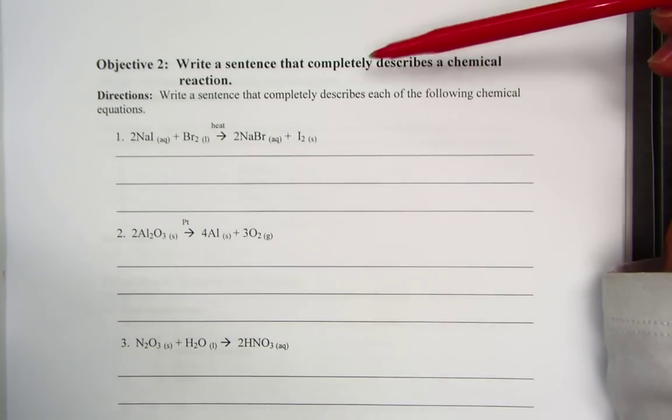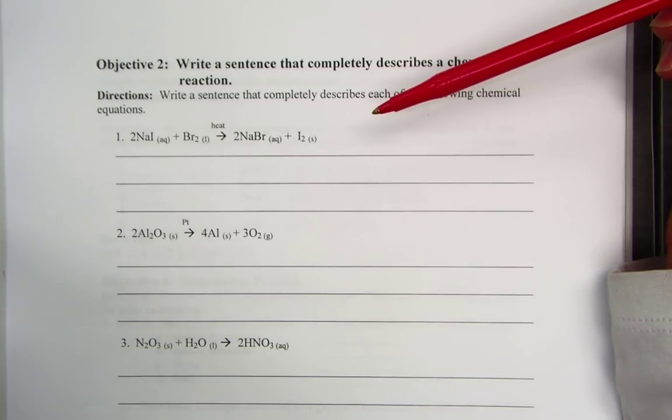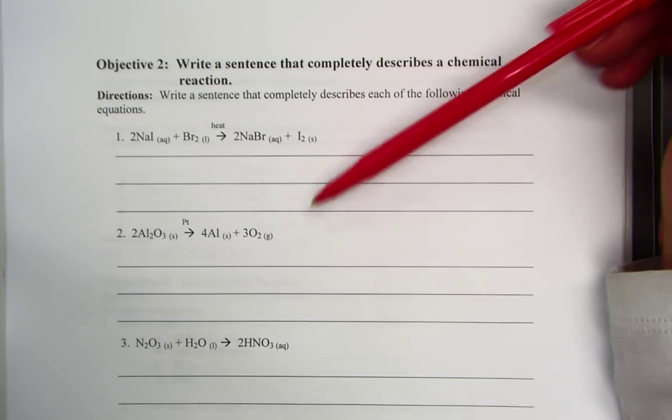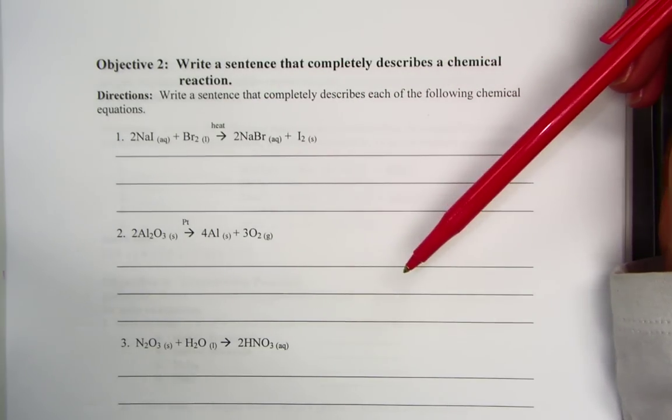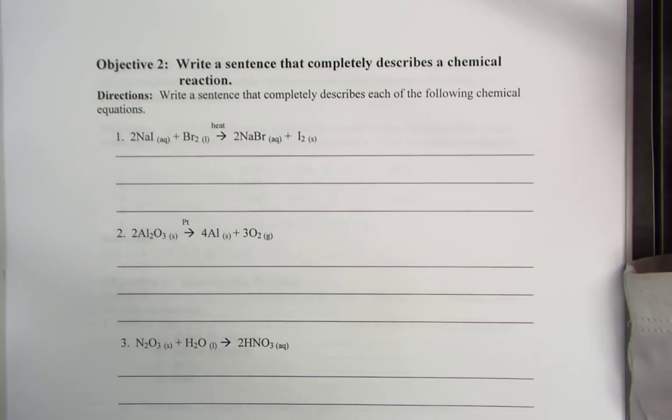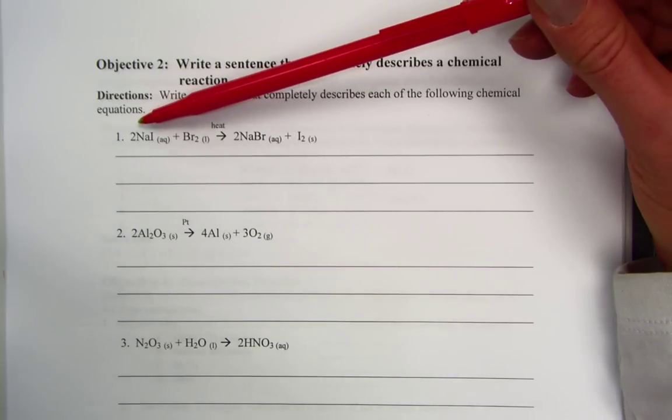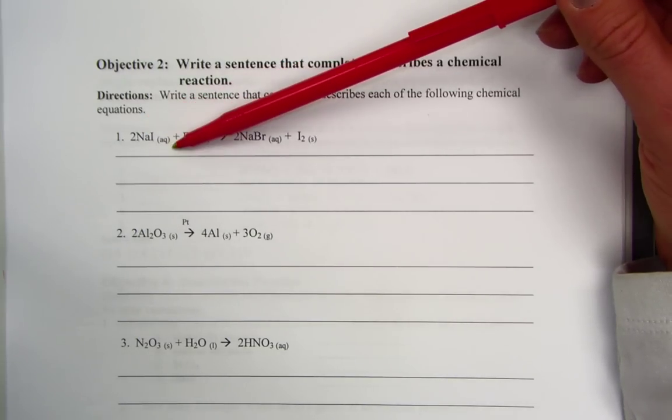In our next objective, we're doing the exact opposite pattern of objective 1. Here we're looking at balanced equations and trying to turn every symbol into a word. It's really just practice with nomenclature. First one I'm seeing is 2NaI, little aq.